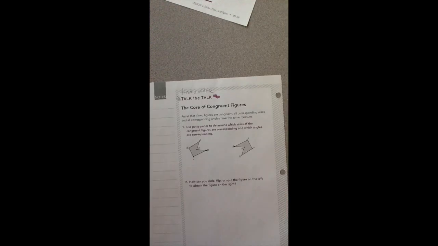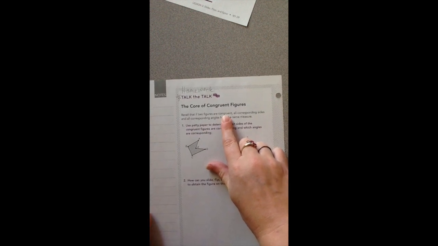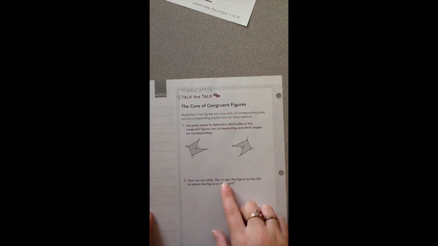So here we have two shapes, and it says, recall that if two figures are congruent, all corresponding sides and all corresponding angles have the same measure. Congruent means same size, same shape. So here we have those two shapes.